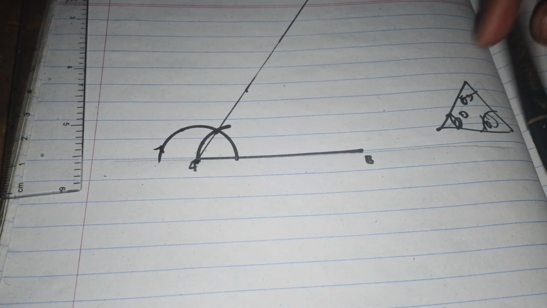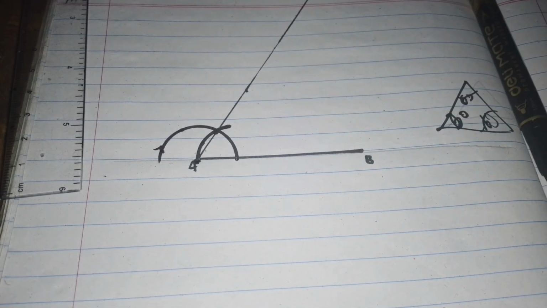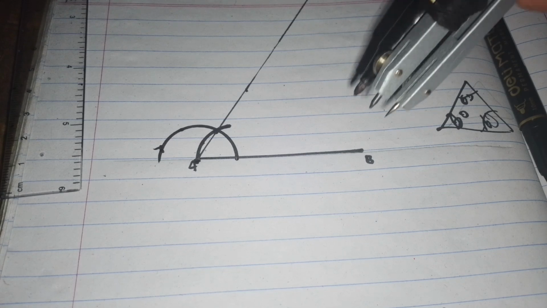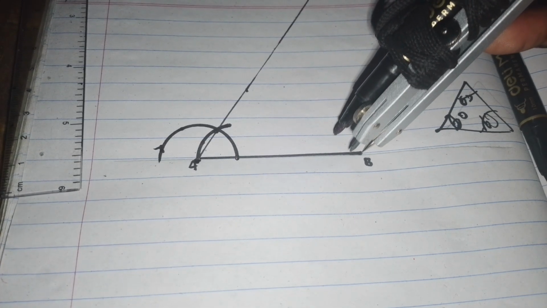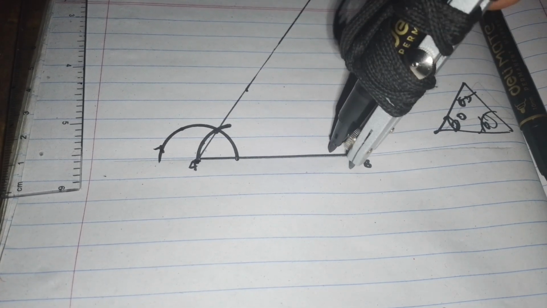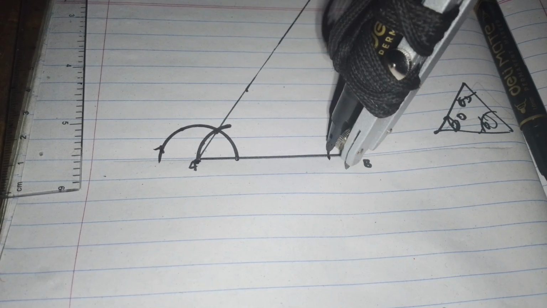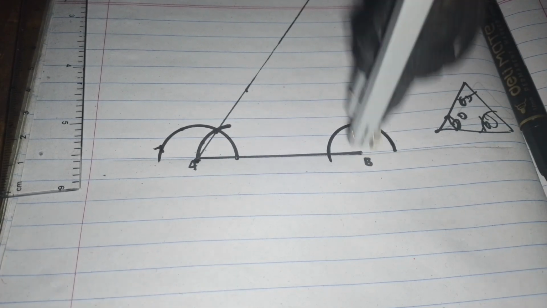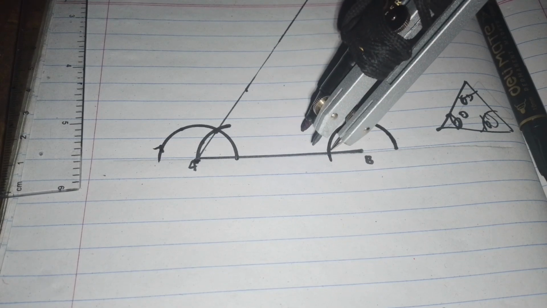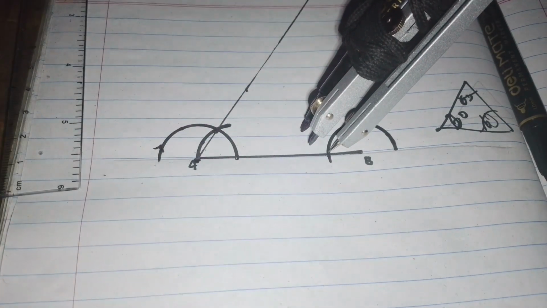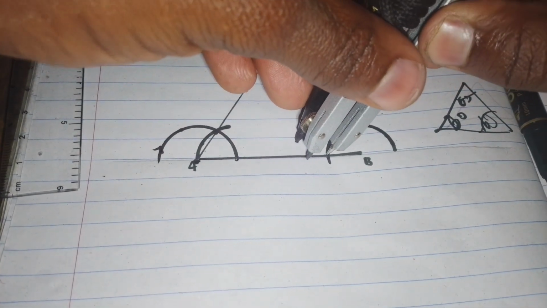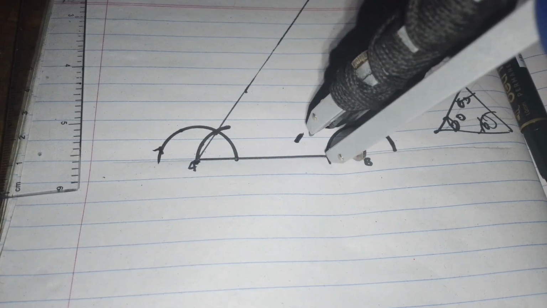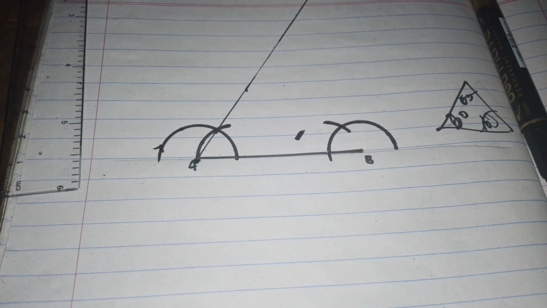Then we do the same at this point. So we stand here, ensure it goes deep inside while maintaining the same. You may not maintain, it's fine because the angle will still be the same. So you strike an arc. Then you stand here, ensure that it goes deep inside, and then you strike another arc. Then you're going to connect them.